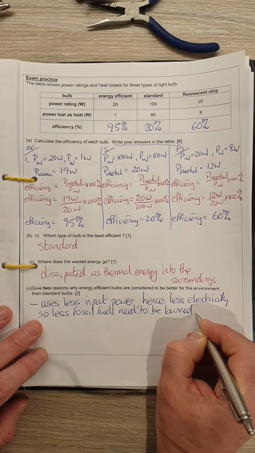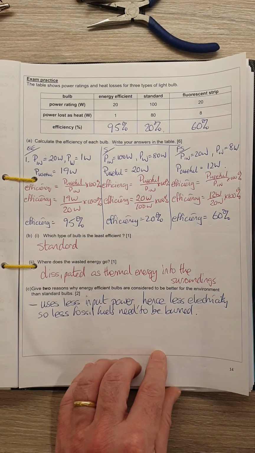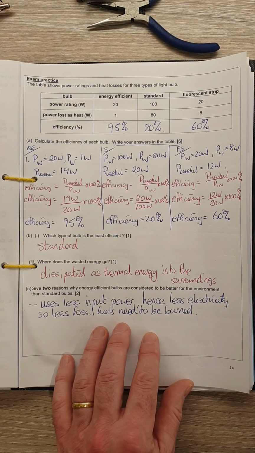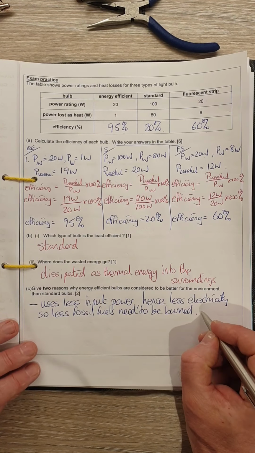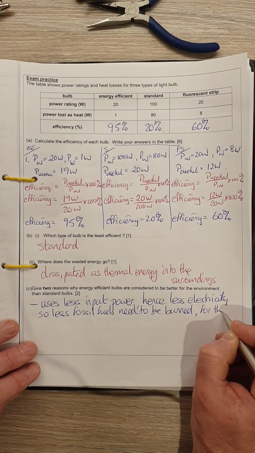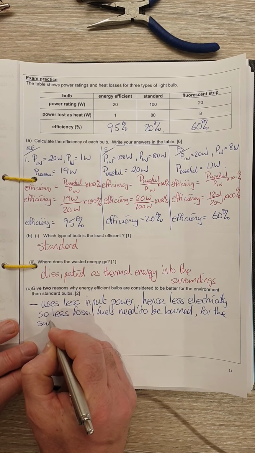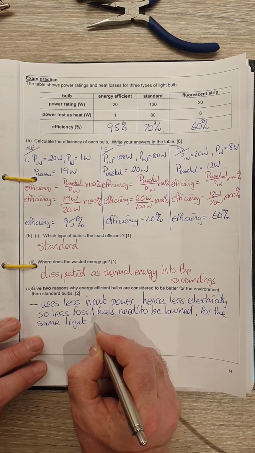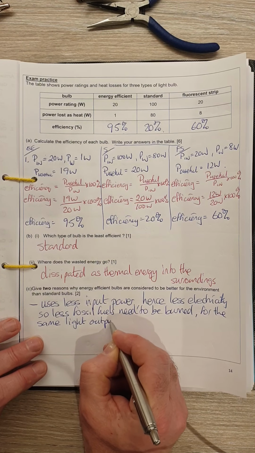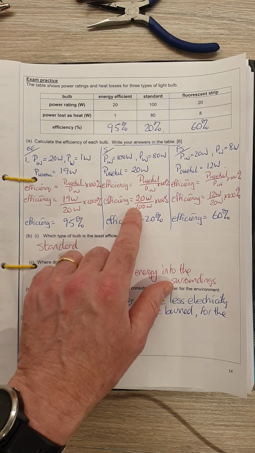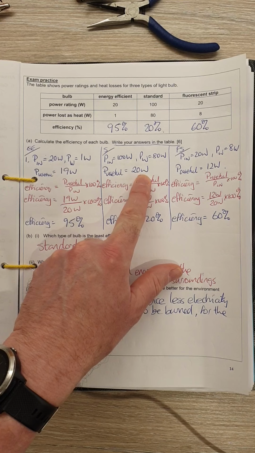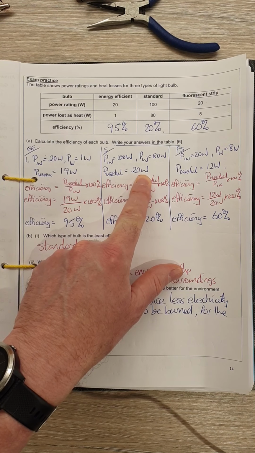So that's where electricity is generated using something like a gas-fired power station. And we could add for the same light output. Because what you'll notice is that the standard lamp, although it's putting 100 watts in, it was producing 20 watts of useful light energy.